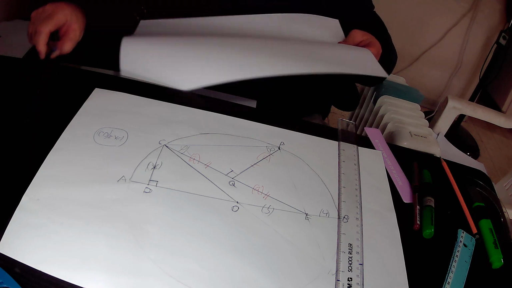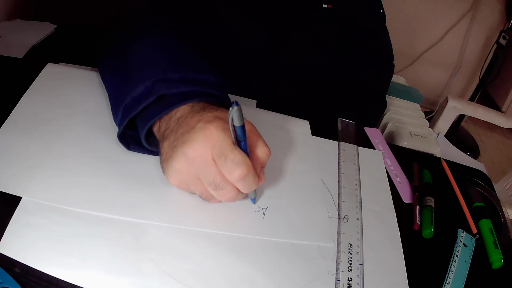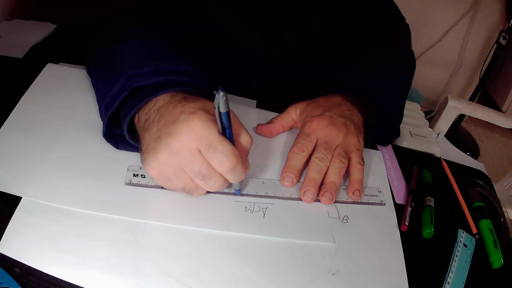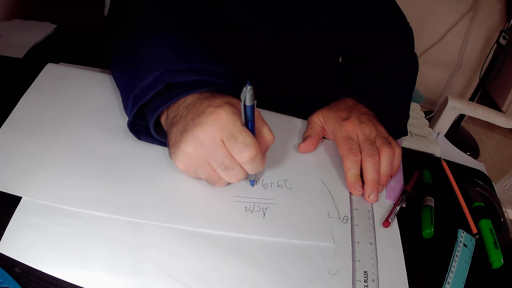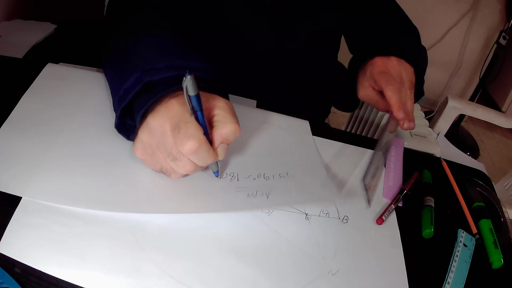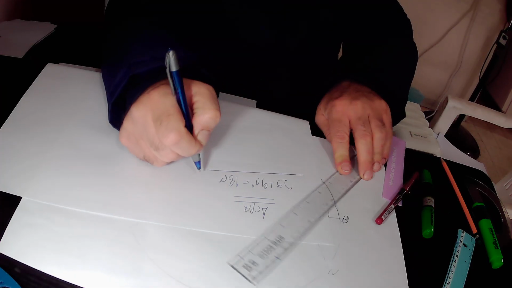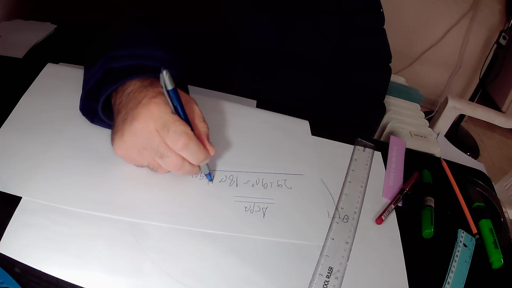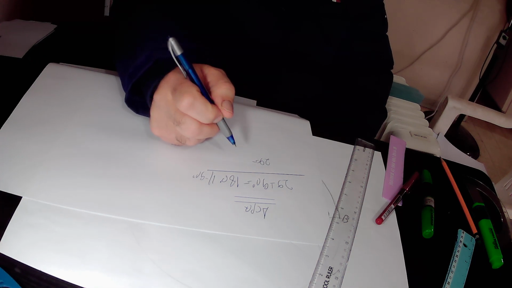So now, in the right triangle CPQ, 2 alpha plus 90 degrees, in total must be equal to 180 degrees, according to the rule that the sum of the angles in any triangle is equal to 180 degrees. Here we subtract 90 degrees from this equation, and finally we get that 2 alpha equals 180 degrees minus 90 degrees, which is 90 degrees.